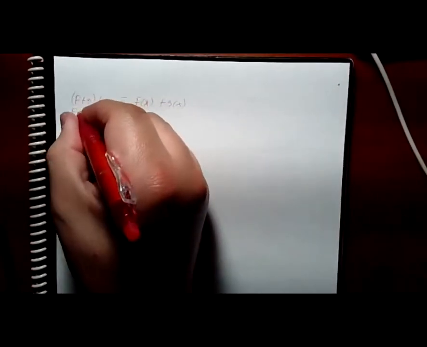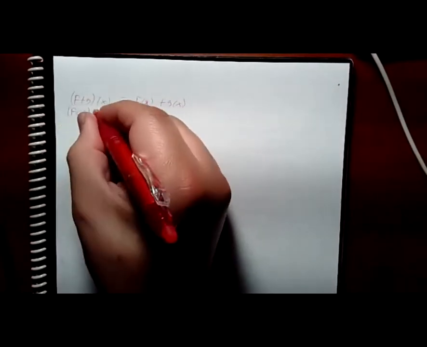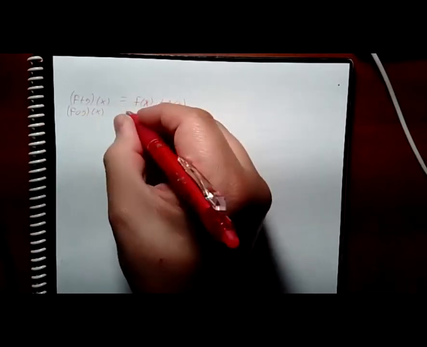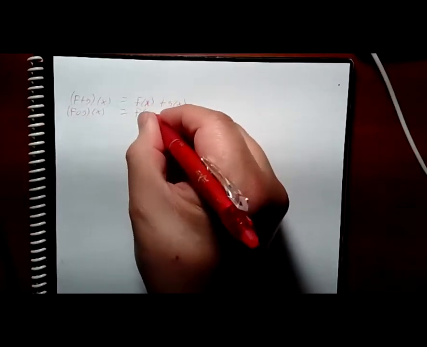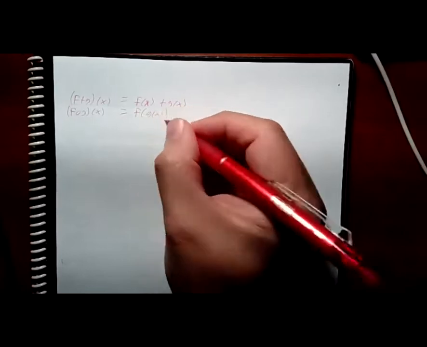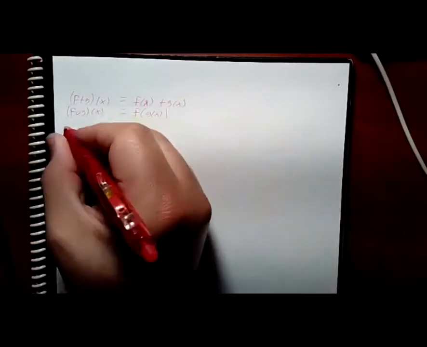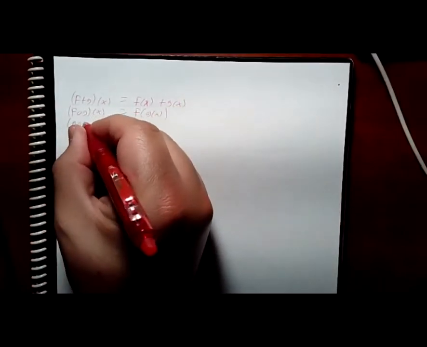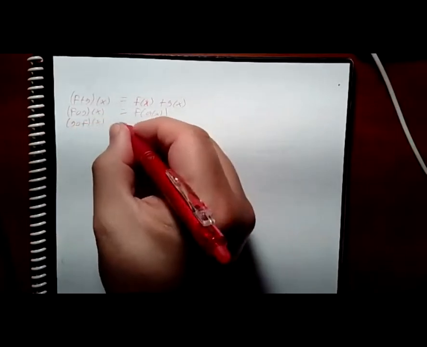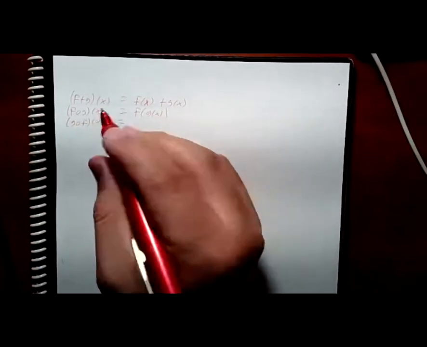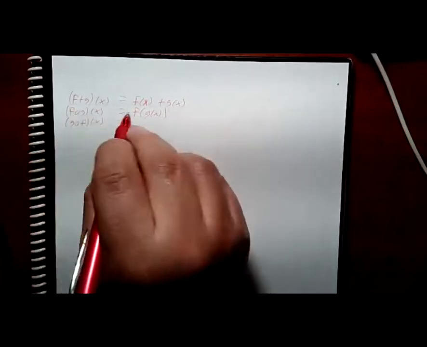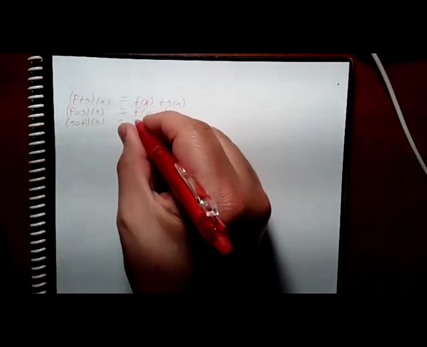If you have f composed with g, you guys remember this, right? That's going to be f of g of x. And if you have it the other way around, you just switch. F goes inside G, and if it's this way, G goes inside F.